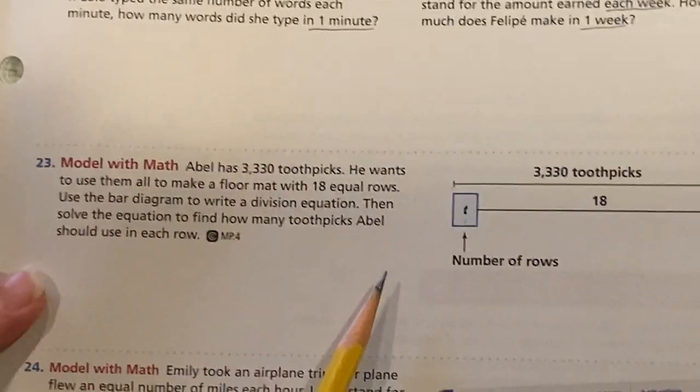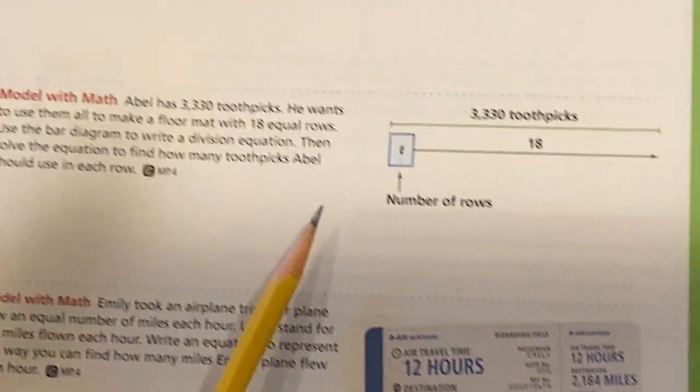By the way, who the heck wants to walk around on a mat made of toothpicks?